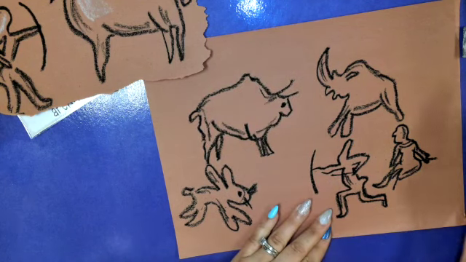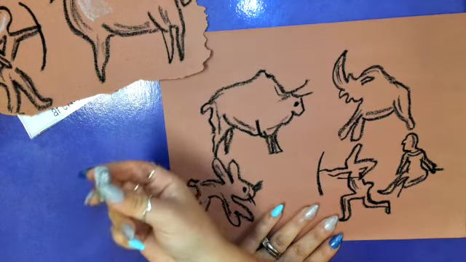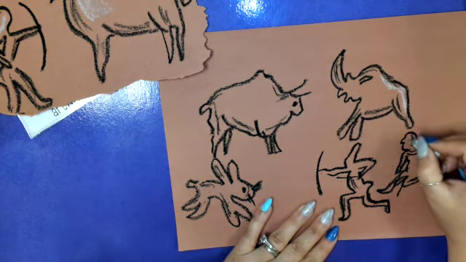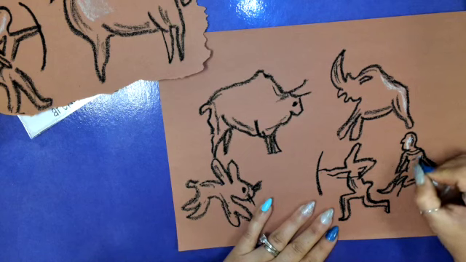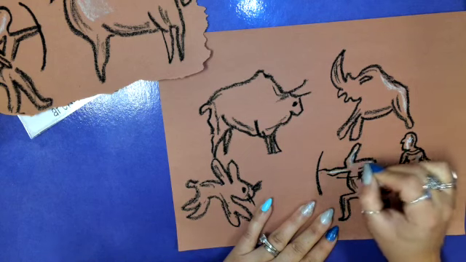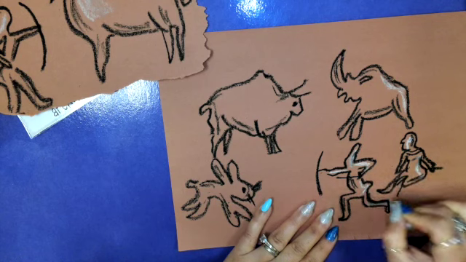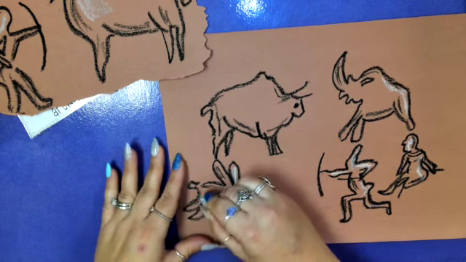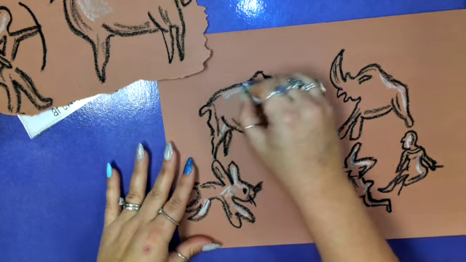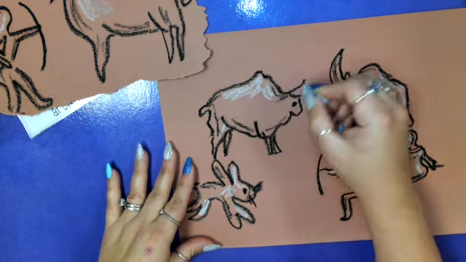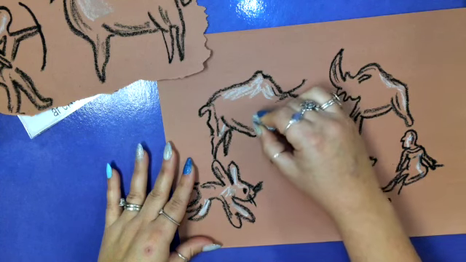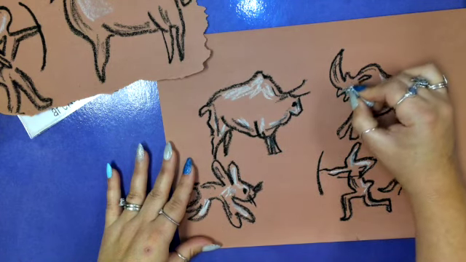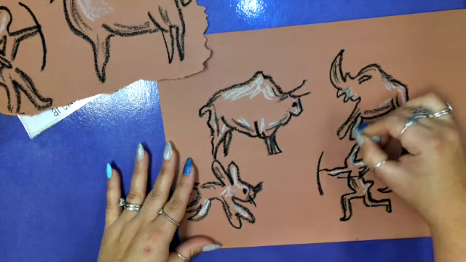Okay, and then we're going to grab our white, and we're going to do the same thing, but we're going to do it on the other side. So I'm going to go around and add some white inside. Not coloring the whole thing. I'm just adding a few little lines of white and black. Makes it kind of look like shadows and lights, highlights glistening off of it. Makes it kind of messy too, which is what it looked like.